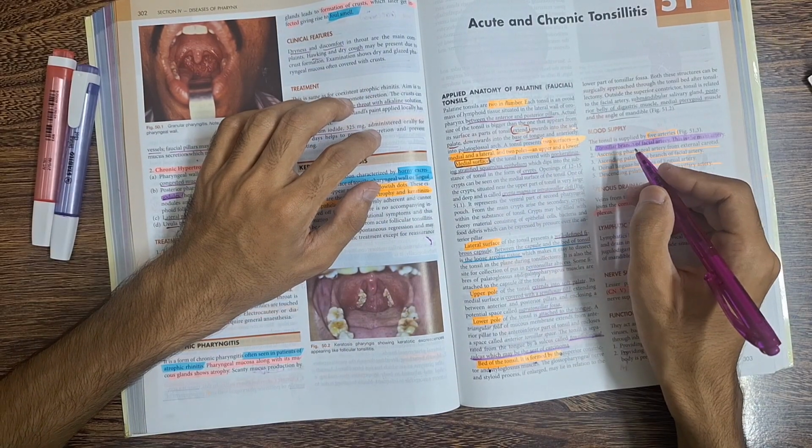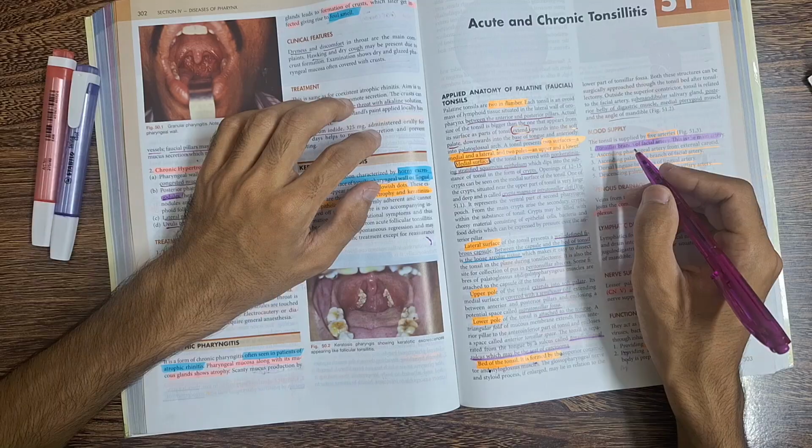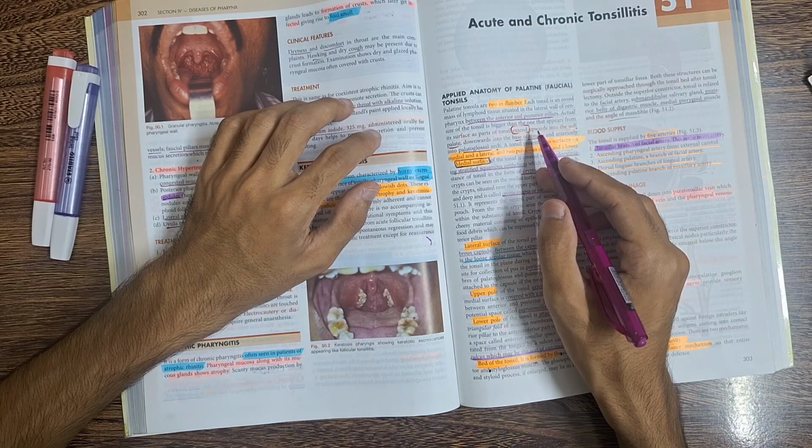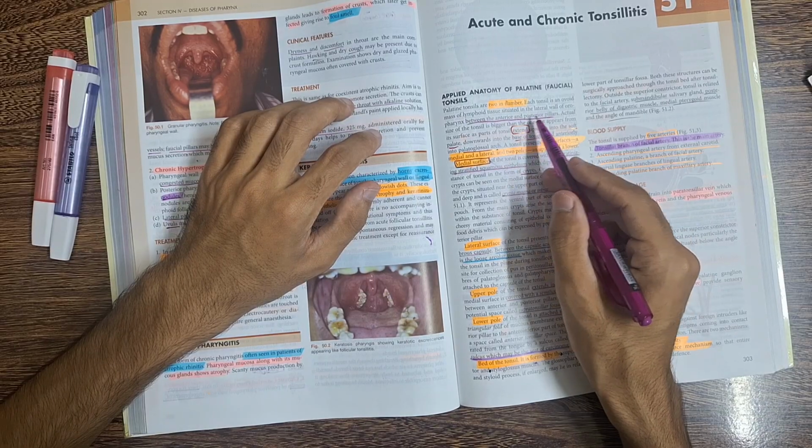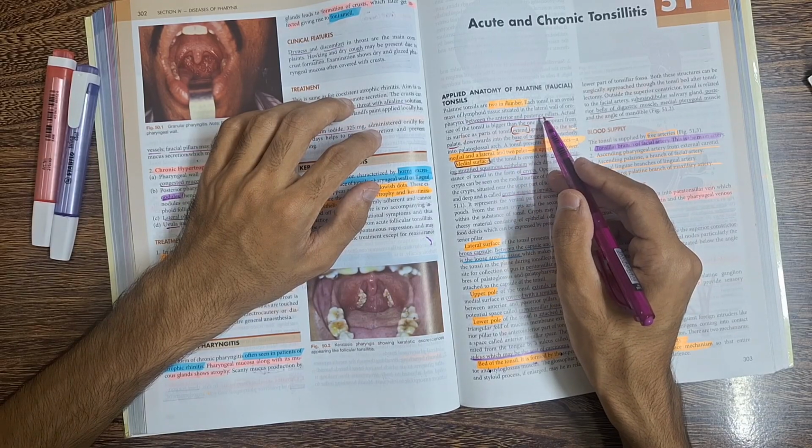Today our topic of discussion is tonsillitis. This is a very important topic. You should be knowing that tonsils are actually two in number and they're present between the anterior and posterior pillar. The anterior pillar is the palatoglossal arch and the posterior pillar is the palatopharyngeal arch.